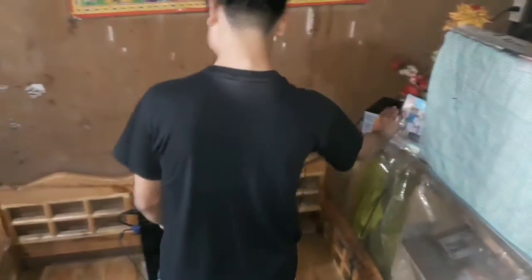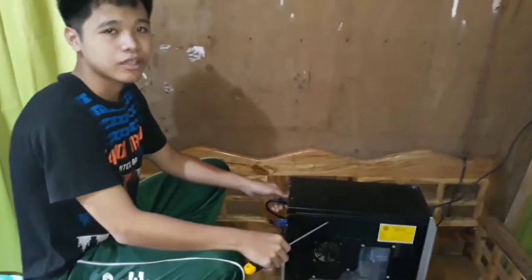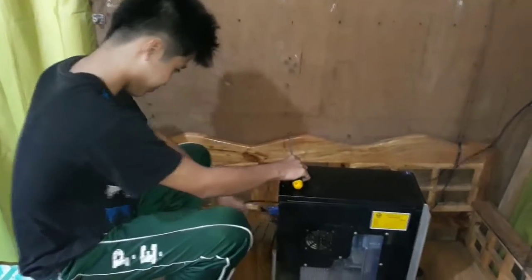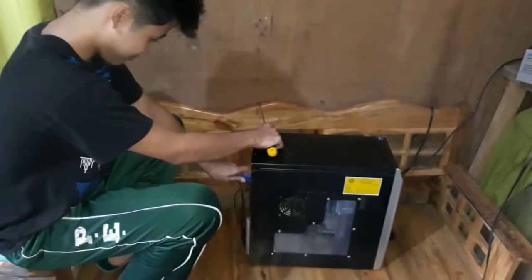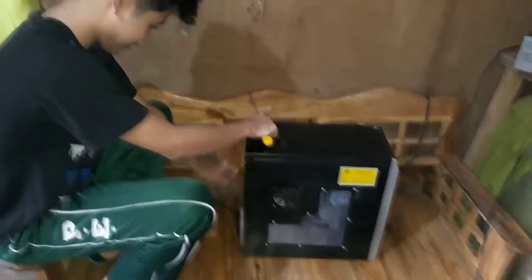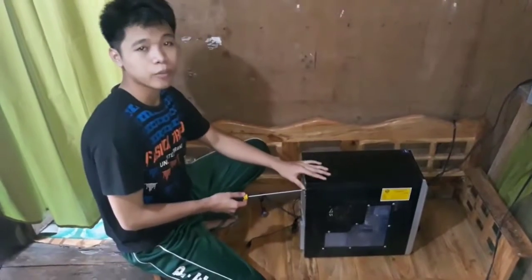Before you start working, turn off the AVR and remove the cables, so that you won't be grounded. Then open the case.